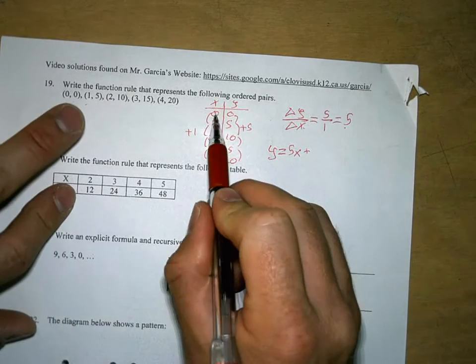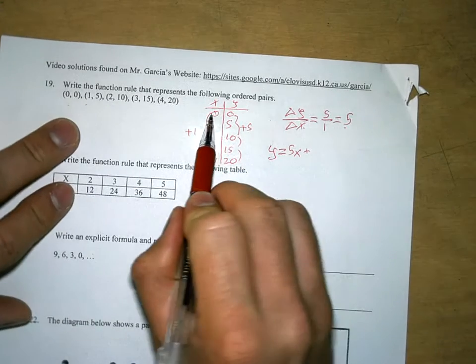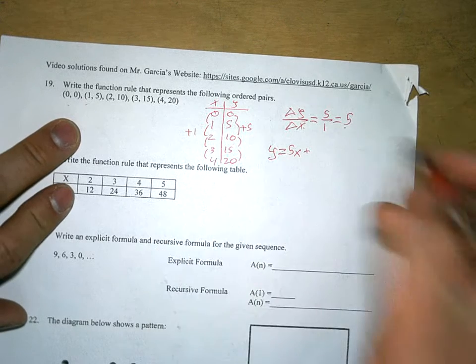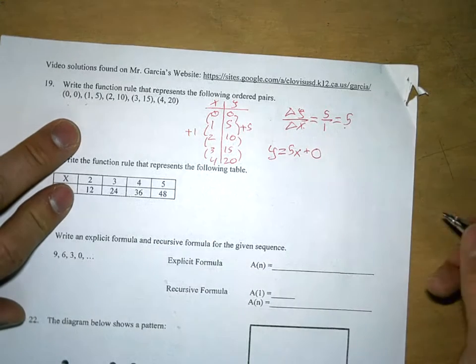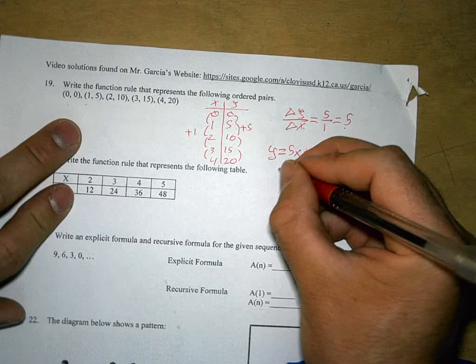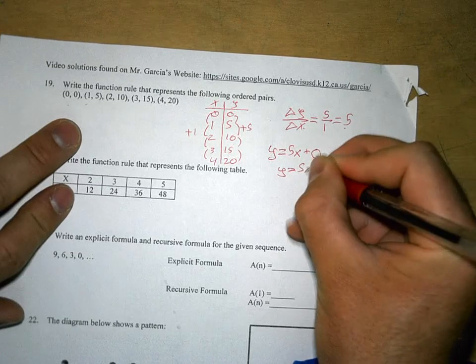Now my y-intercept is the value of y when x is 0. So when x is 0, y is also 0. So y equals 5x plus 0, or you could just leave it as y equals 5x.